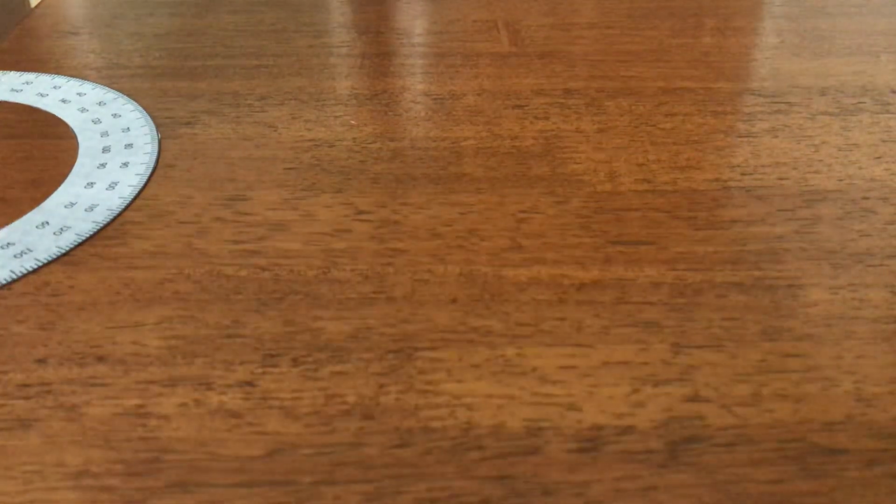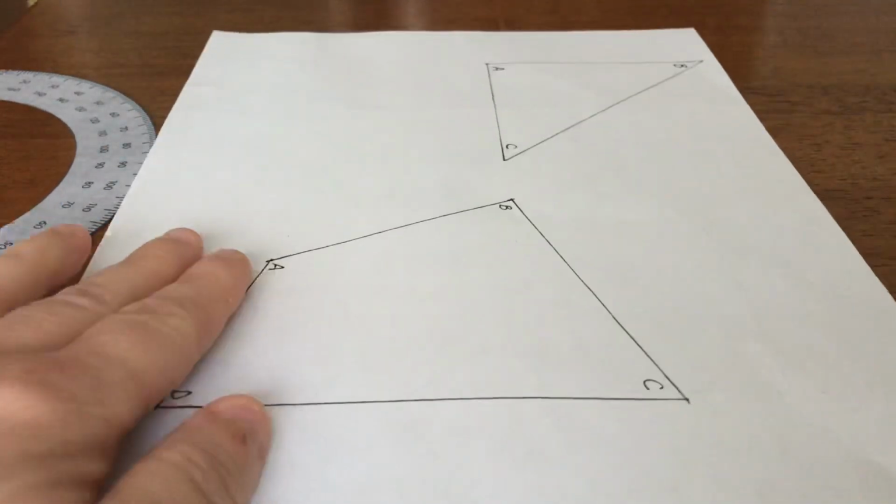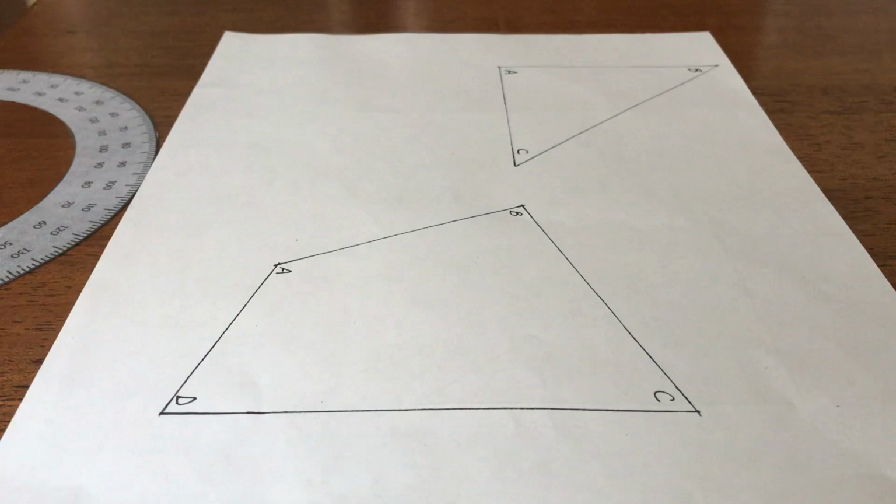This paper here. Okay. So hopefully you did that. If not, you can pause the video and go ahead and print it out. If you can't print from home, that's okay. Just cut yourself a triangle from any piece of paper.